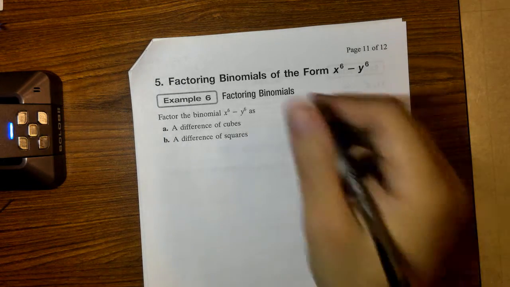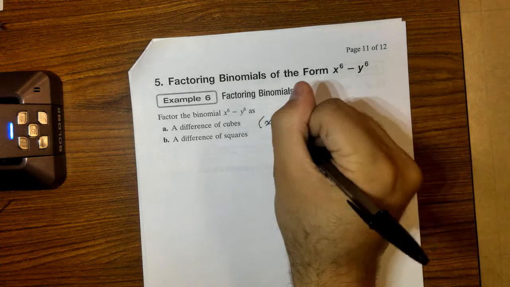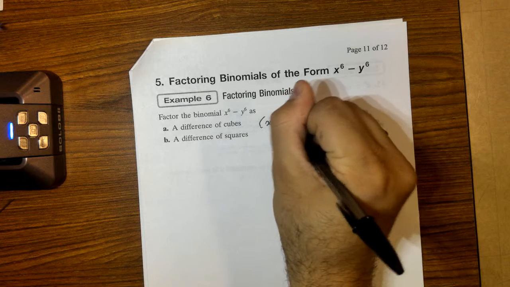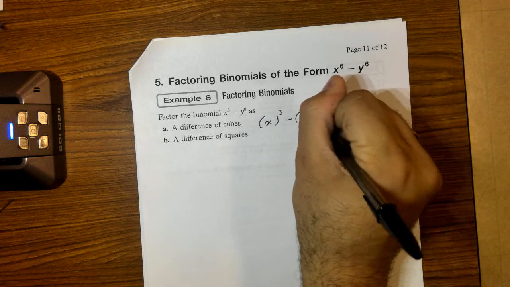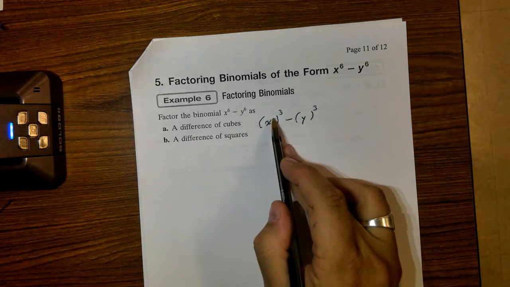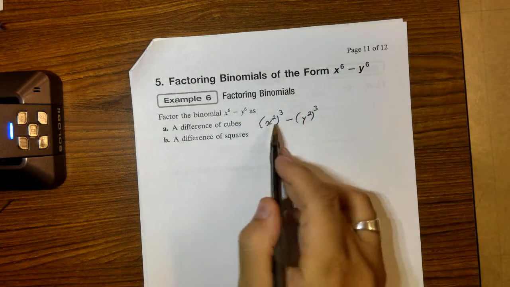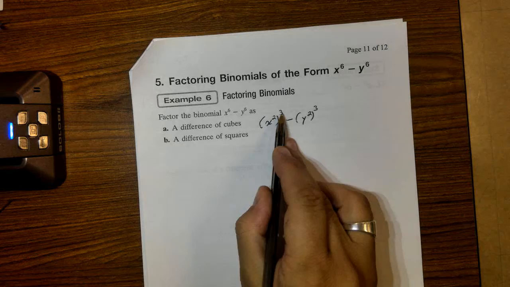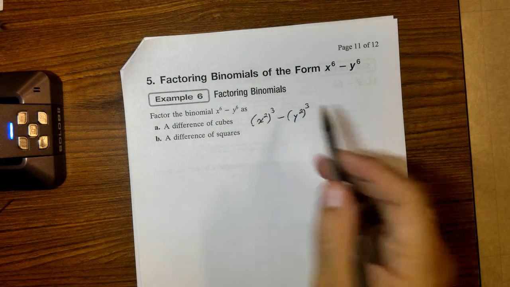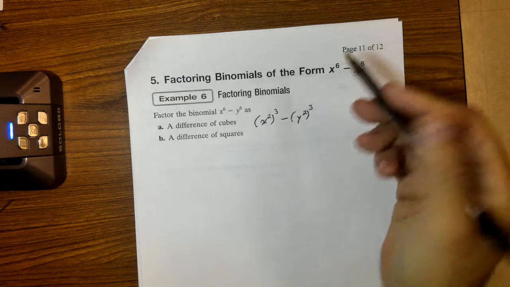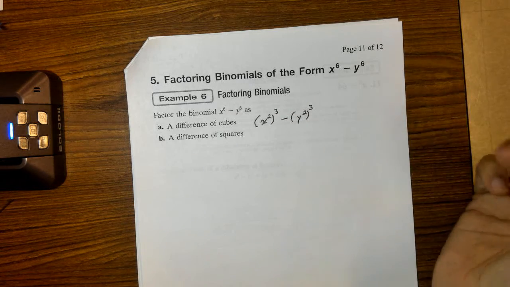So that means I am going to be writing this problem as x to this power raised to the third power minus y to a power raised to the third power. Well, that power needs to be 2, because x squared times x squared times x squared is going to give me x to the 6. Just like y squared times y squared times y squared gives me y to the 6. And this is a power raised to a power. The exponent rules for that say you multiply the exponents. So 2 times 3 gives you 6.